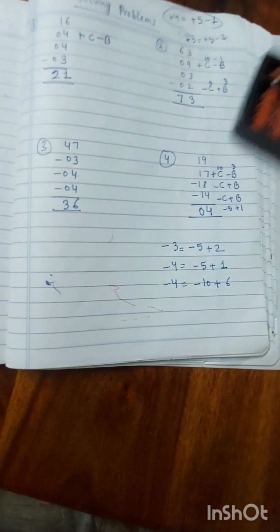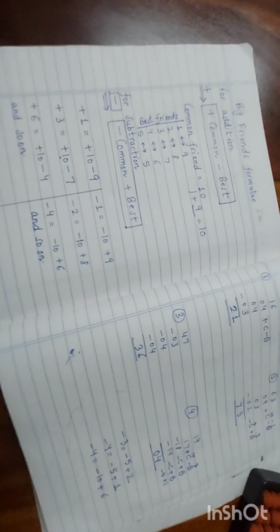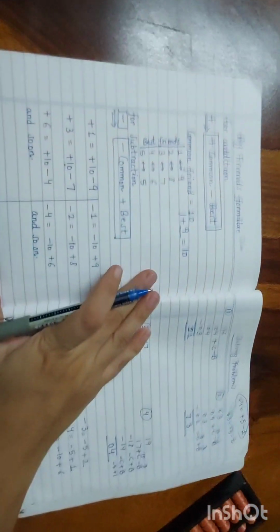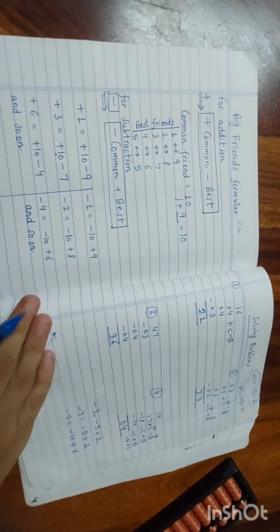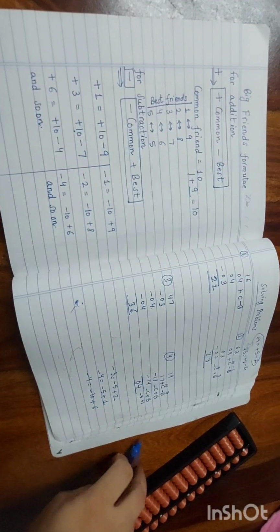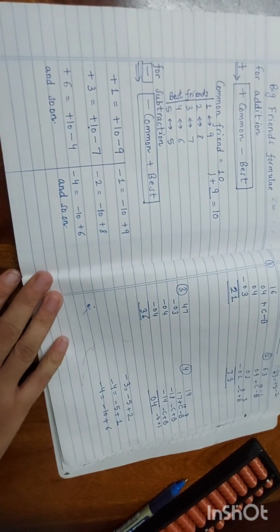So this is the answer. Okay. So in this way you can help your ward at home to practice on Abacus using small friends and big friends. Okay. So for understanding big friends, first of all you have to check out my videos on small friends for addition and subtraction. Only then you will be able to understand this.